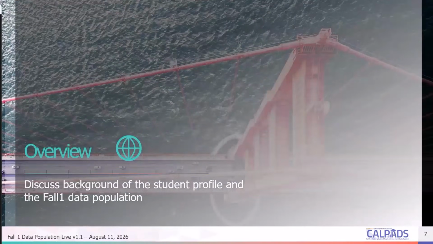Let's go ahead and begin with an overview of the Fall 1 submission. Here we'll provide general and background information related to the student profile and Fall 1 data population, and introduce key concepts related to the data submission.